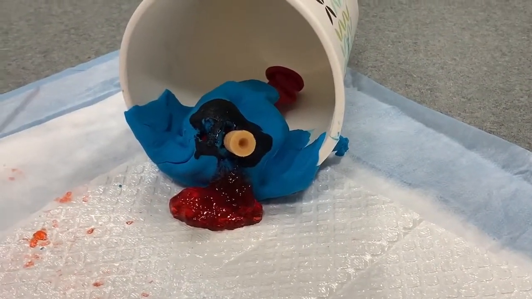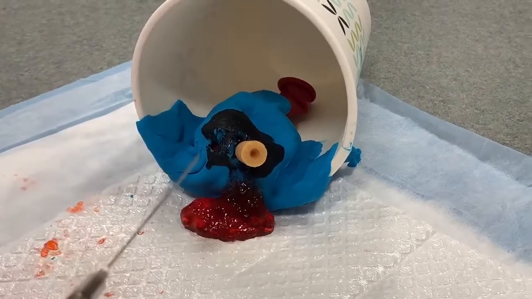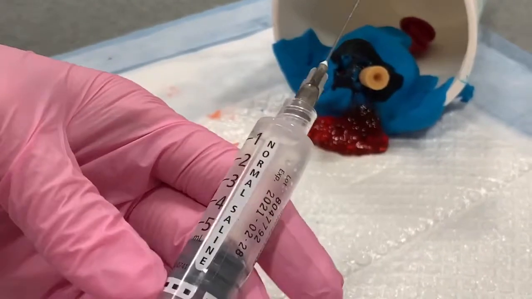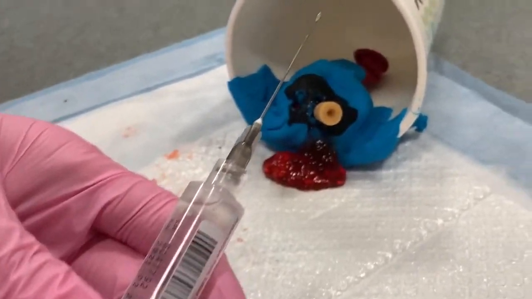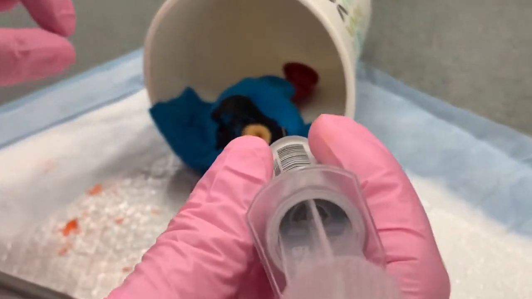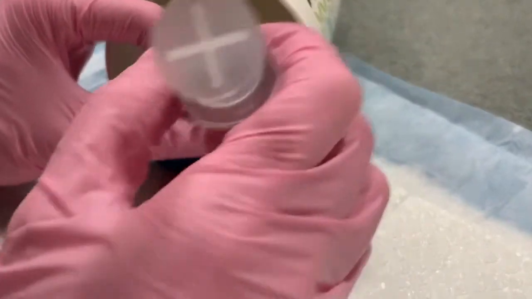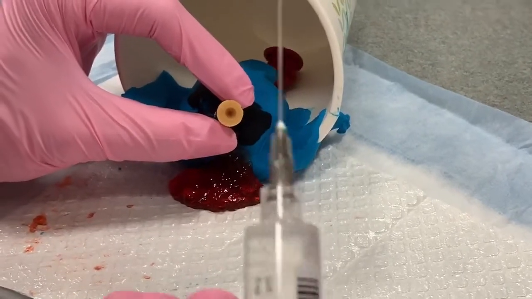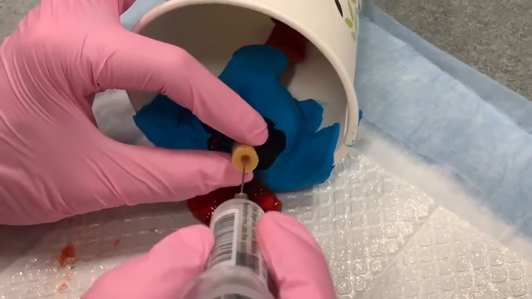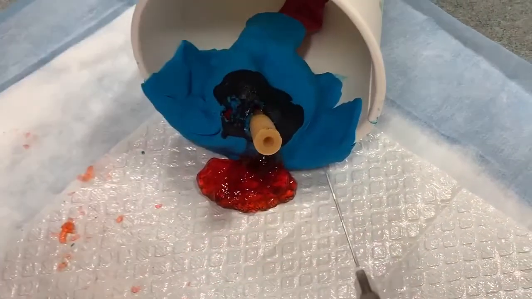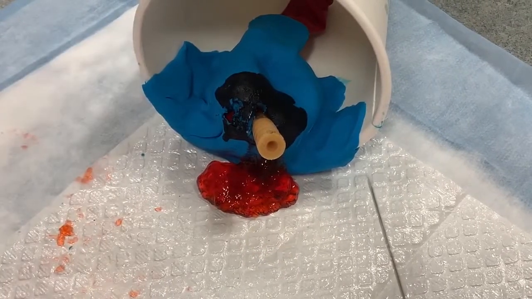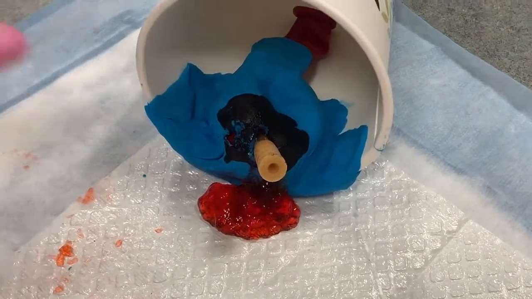Once it is in place, you will inject into the catheter about 3 milliliters of normal saline. This is using a 22 gauge 1.5 inch needle. The trick is that you want to place the needle directly into the middle of the Word catheter. Otherwise, you may puncture through the Word catheter and it will not be useful.